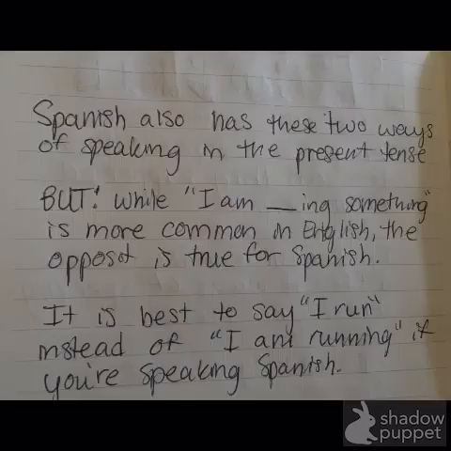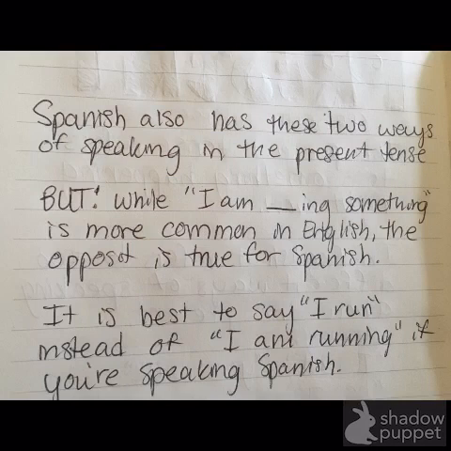So, Spanish also has these two ways of speaking in the present tense, as I said before. But while the I am doing something is more common in English, the opposite is true in Spanish. Oh, that's a typo there. Oh well. So in Spanish, you want to just use the direct way of speaking.